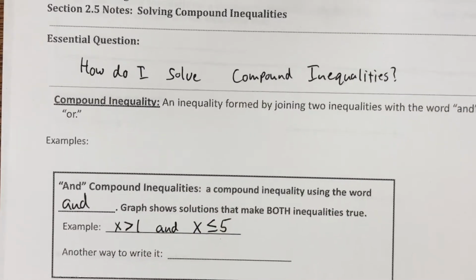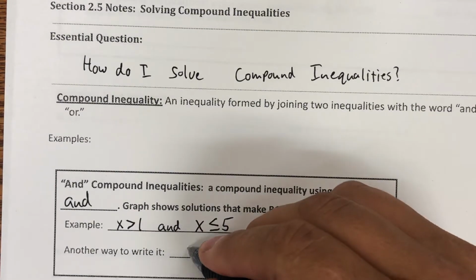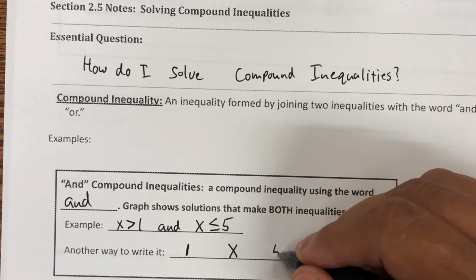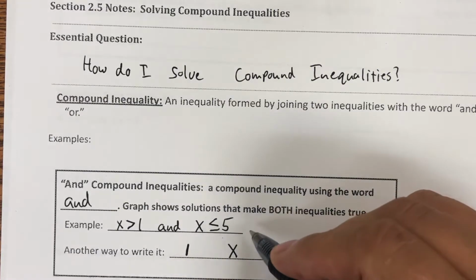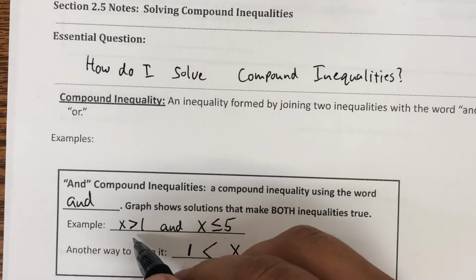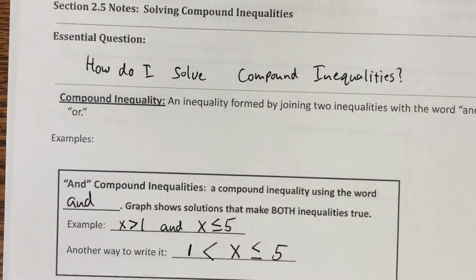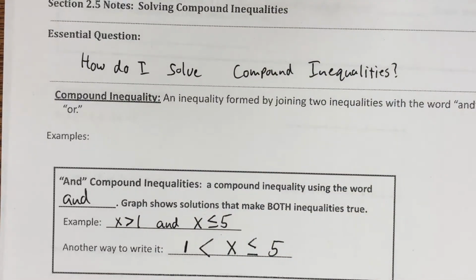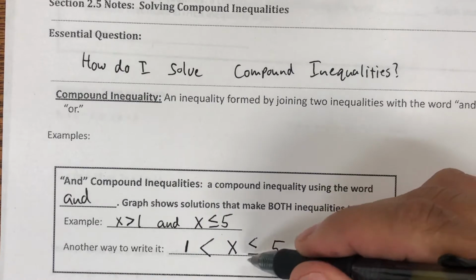All right. The other way to write that is without using the word and. x will go in the middle, the smallest number to the left, the bigger number to the right. And then we will have to fill in our inequalities going the same direction. So x is greater than 1. Notice x was being eaten instead of 1. And x is less than or equal to 5. So essentially, all of the numbers that are going to make that true are all of the numbers between 1 and 5. And since 5 is also a possibility, it could also be 5 because that's an or equal to.